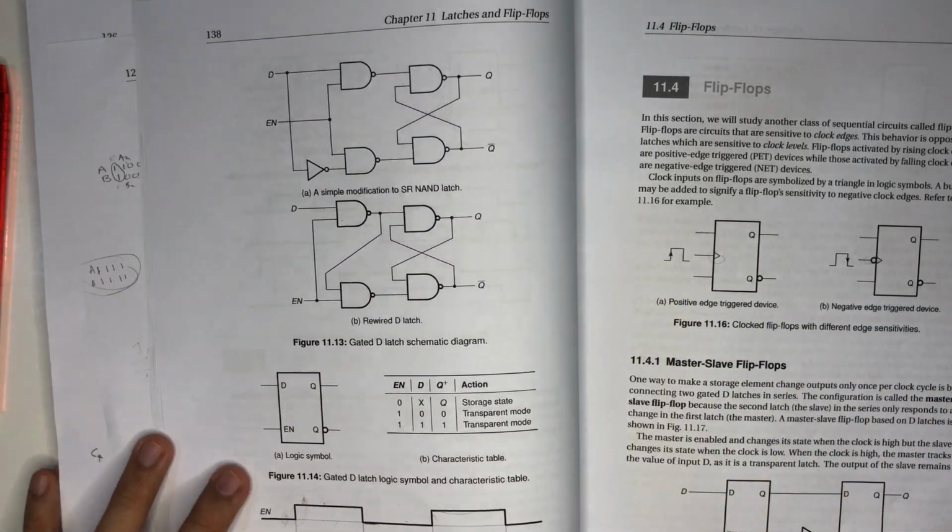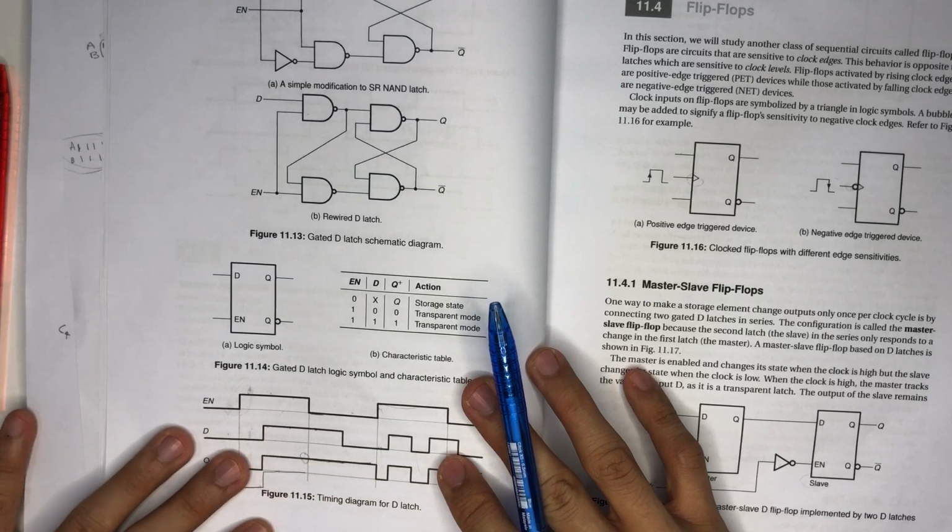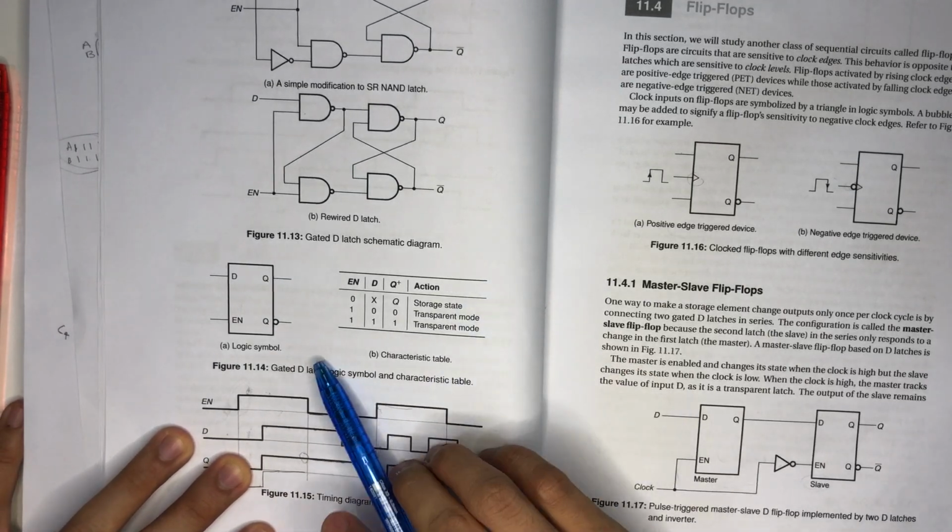Now the operations of this gated D latch symbol.